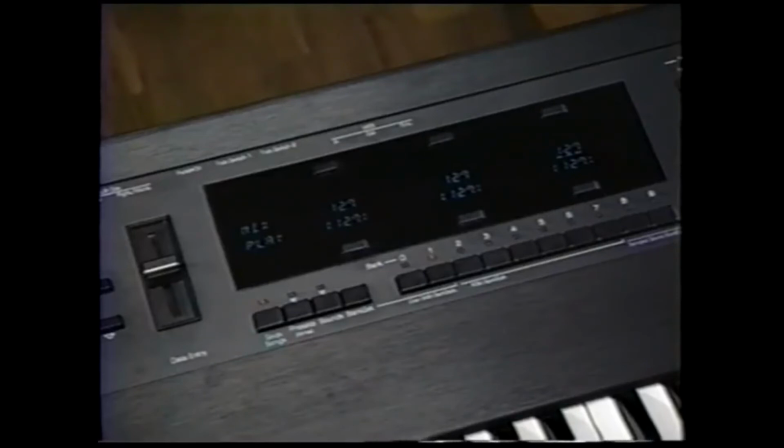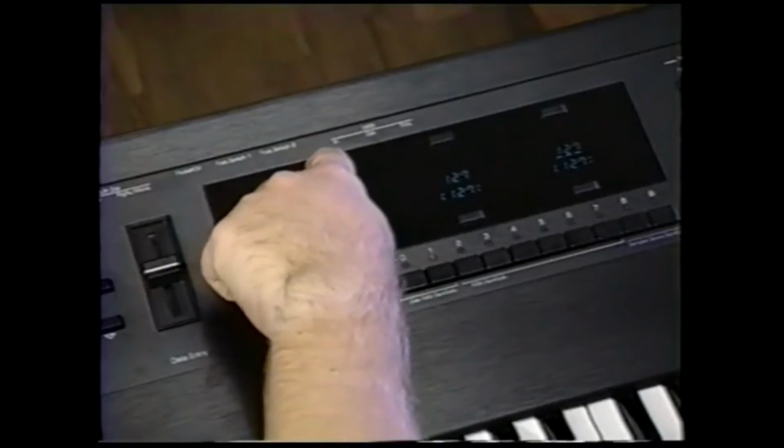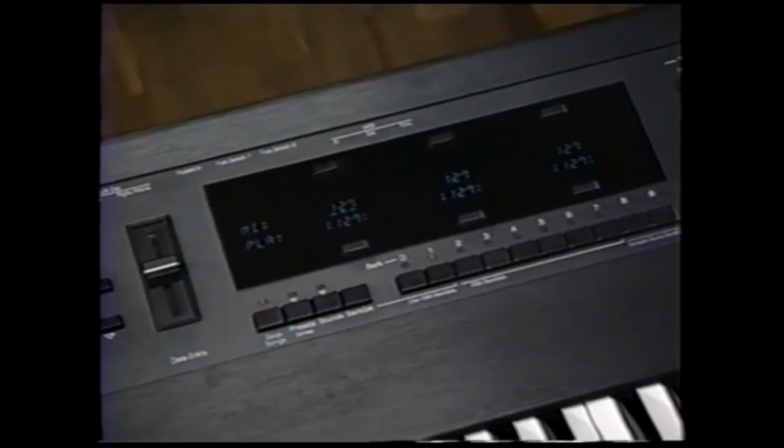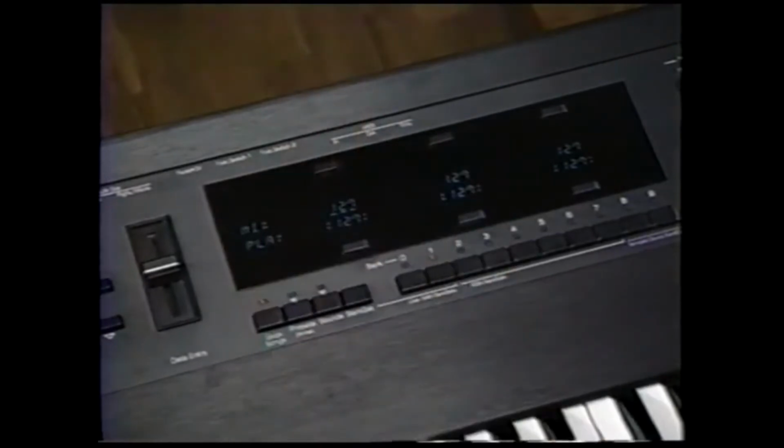If it isn't already selected, select the mix control for track 1 by pressing its soft button. Press the track 1 mix soft button a second time. The mix parameter will appear in parentheses. This is to indicate that the track is muted. You should now be hearing only the other tracks you've recorded. Press the soft button above track 1 mix again. The parentheses will disappear and the track will be unmuted.